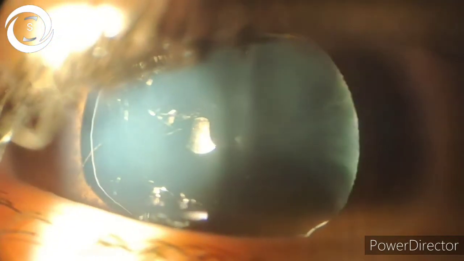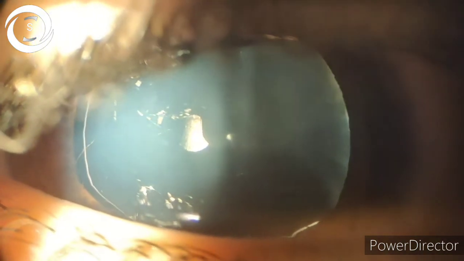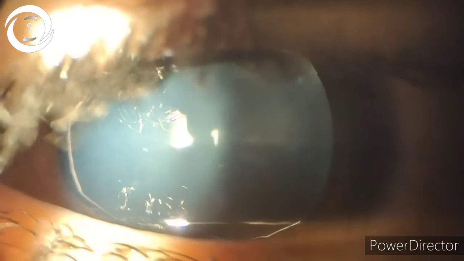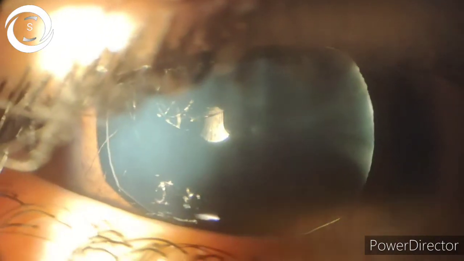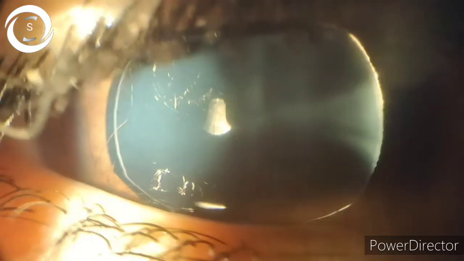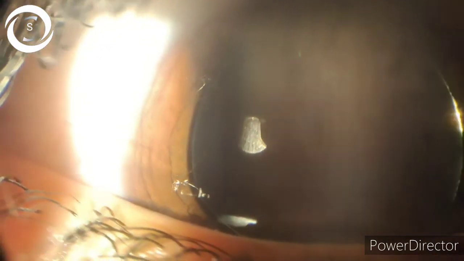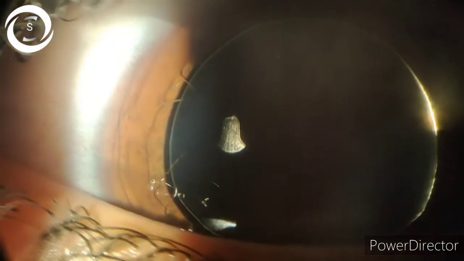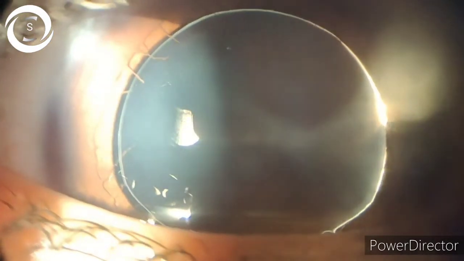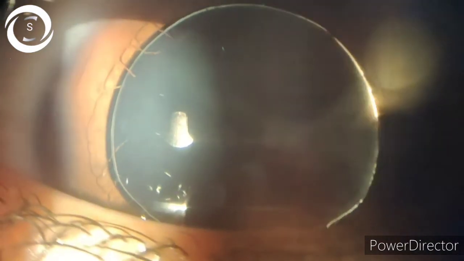Now, when you have to perform a clear lens extraction? Well, if patient have lenticulocorneal touch, the lens can cause pupil block, and it can come into the anterior chamber and touch the cornea as well. So, then you have to remove the clear lens to keep cornea from decompensation and to prevent pupillary block glaucoma.